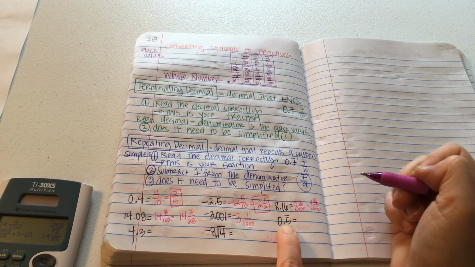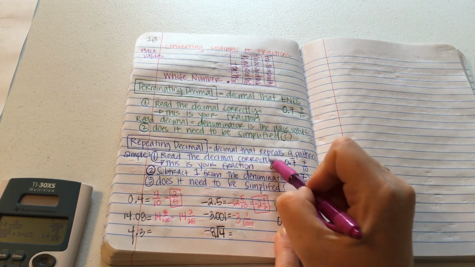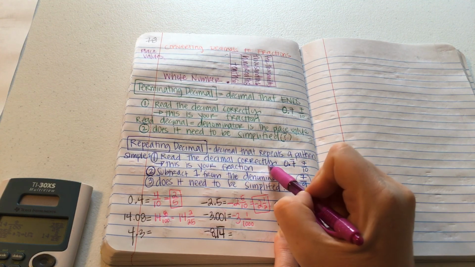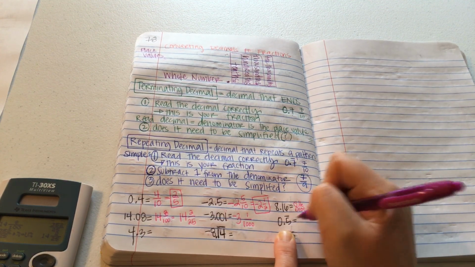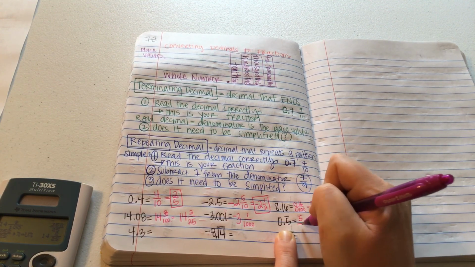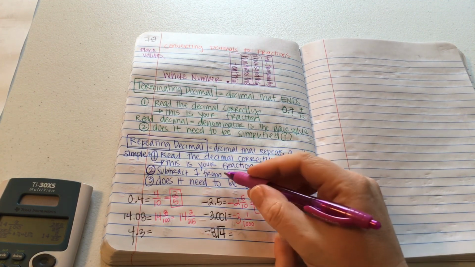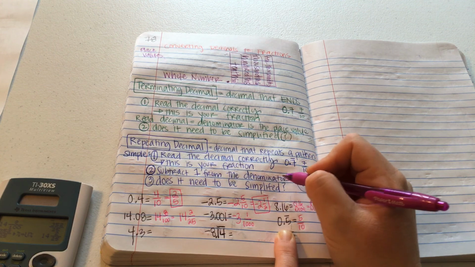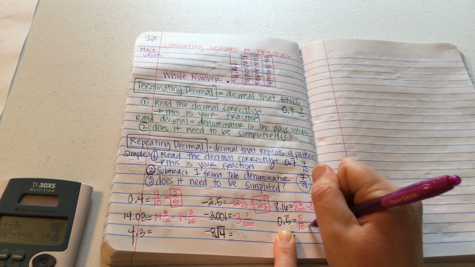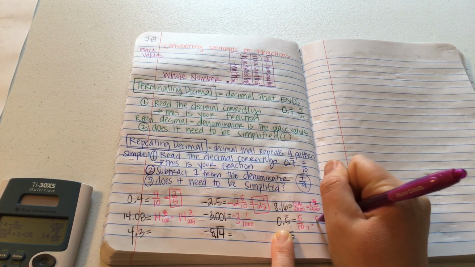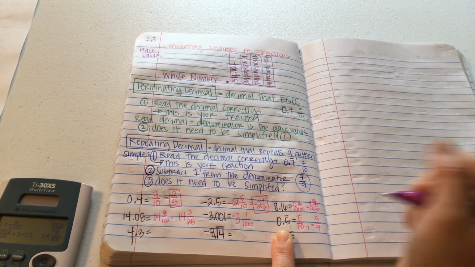Here we have a repeating decimal. So let's go to our repeating rules, and it says read the decimal correctly. Check. Which is 5/10 repeating. But because it's a repeating decimal, I have to subtract 1 from the denominator. So it turns into 5/9.